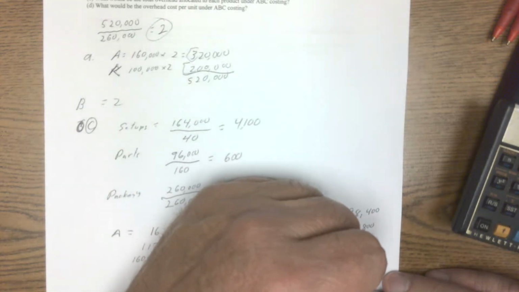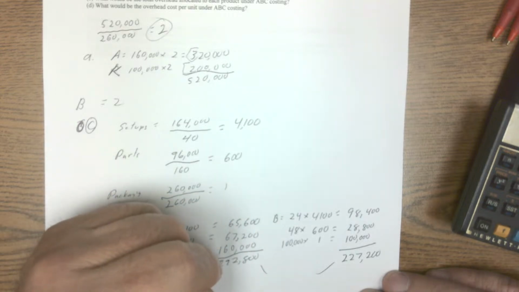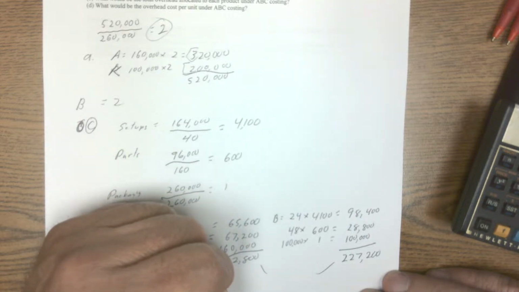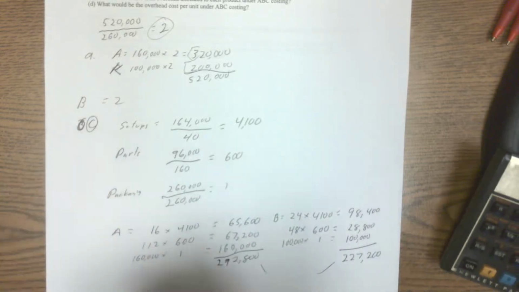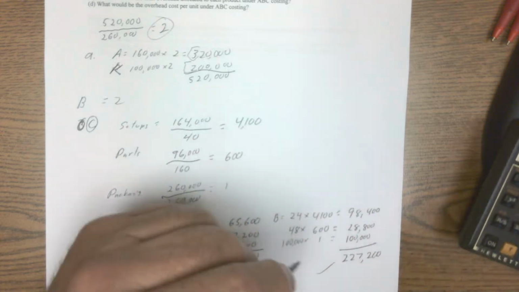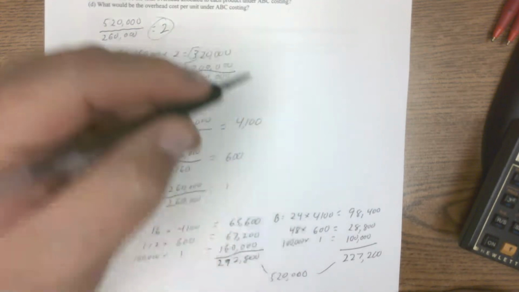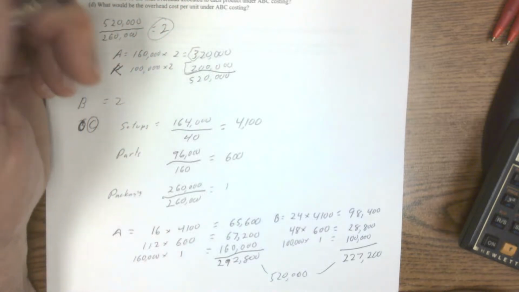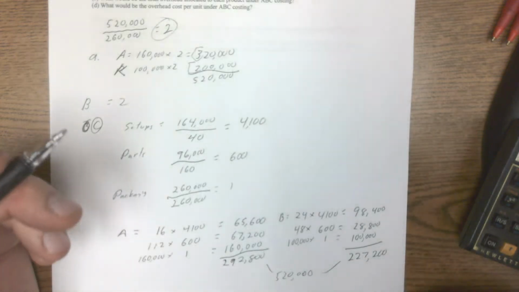Would be 227,200. Add those two together. So 227,200 plus 292,800 would be 520,000. Now, this should always come out to your total amount of overhead. If it does, it doesn't mean you're right, but if it doesn't, it does mean you're wrong. One of those type of deals.